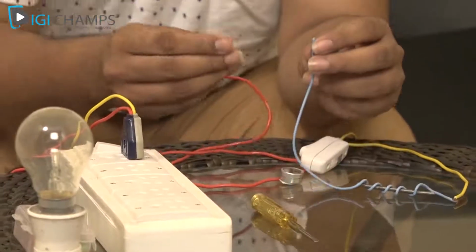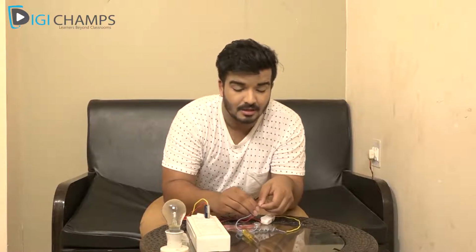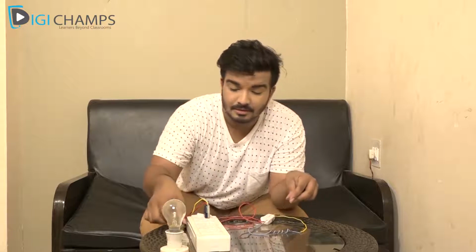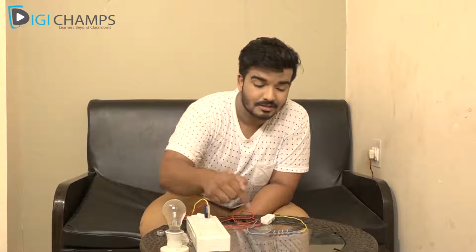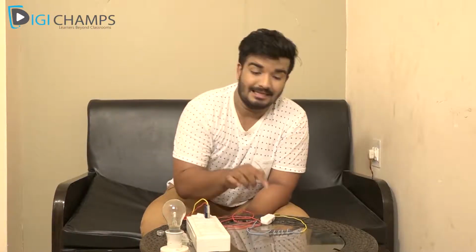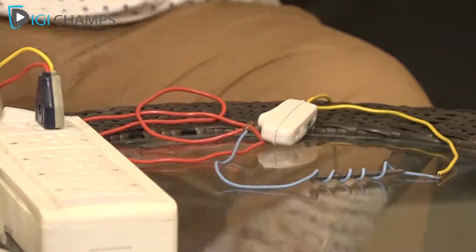Now, what I'm going to do is, okay, there was a small loose connection here. I'm going to wrap this up again so we can actually have this experiment properly. Okay. So now, as you can see, I have a complete electric circuit, something like this. Instead of a bulb, right now we have an iron nail which is wrapped around with an insulated wire, right?